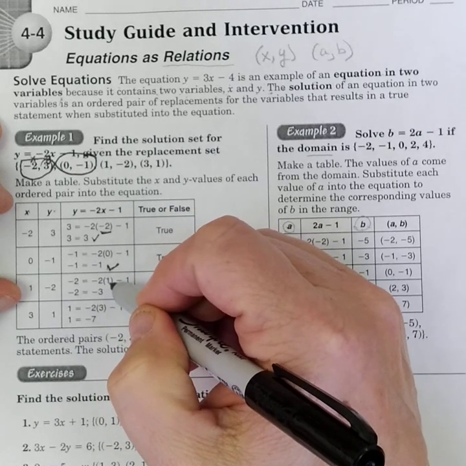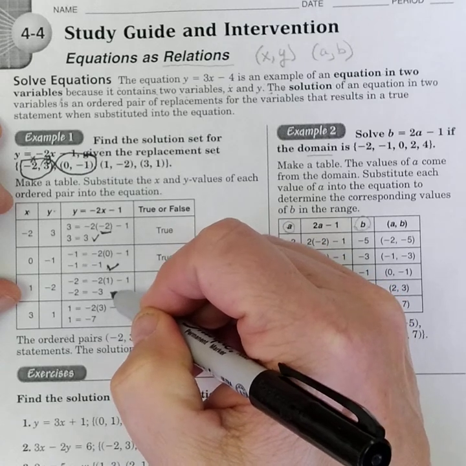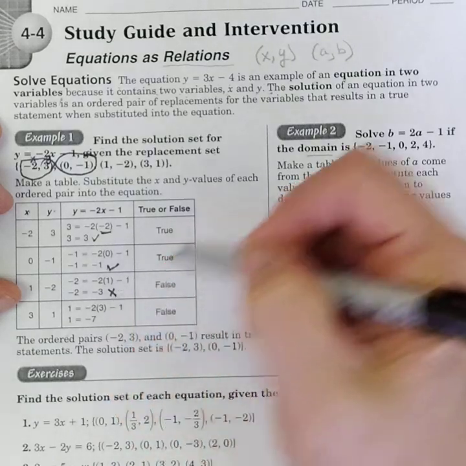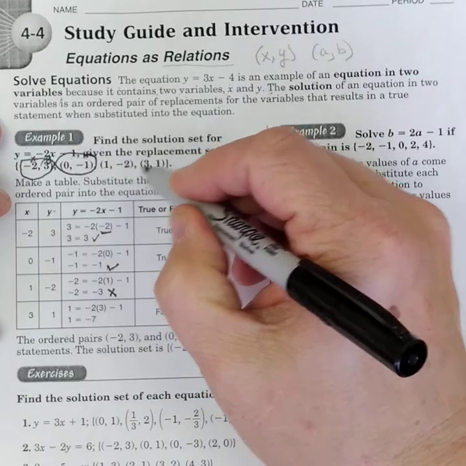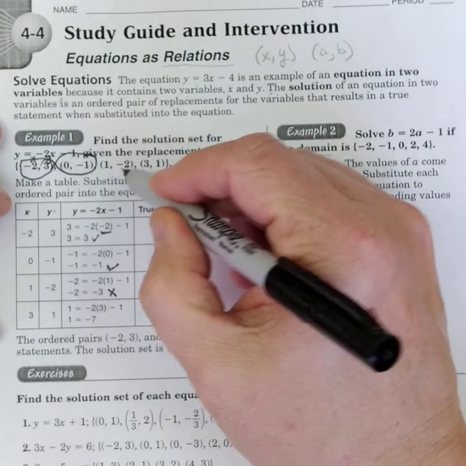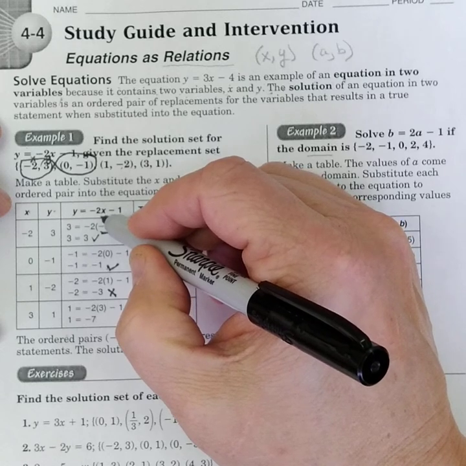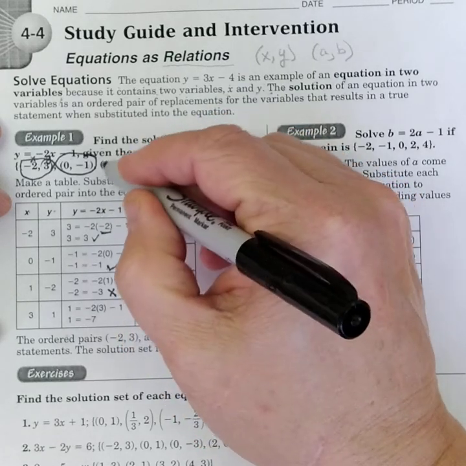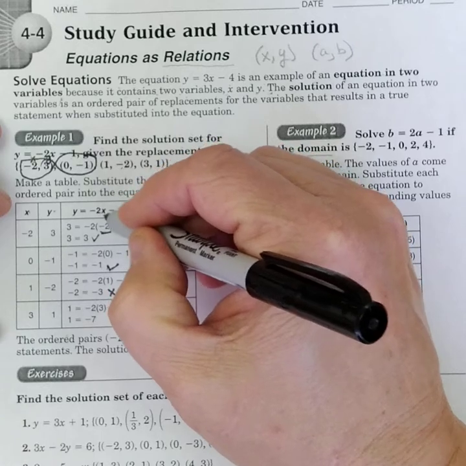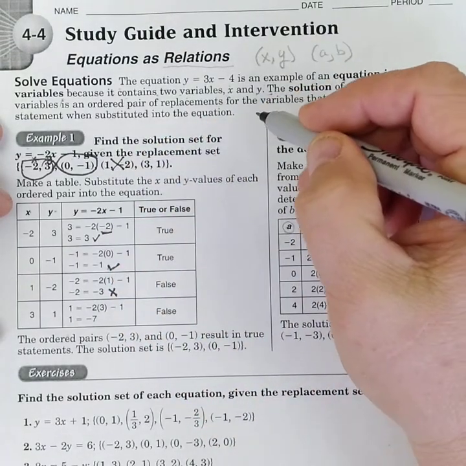And negative 2 times 1 is negative 2, minus 1 is negative 3. So that's false. It doesn't work. So this point is not a solution to this equation. So this point is not on this line. So it's not a solution.